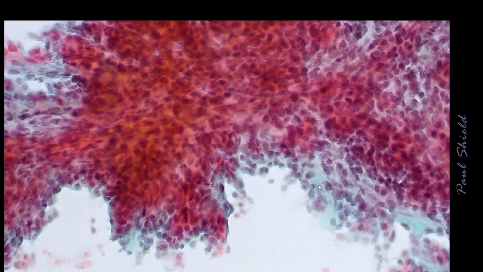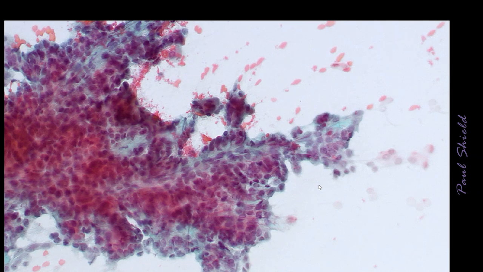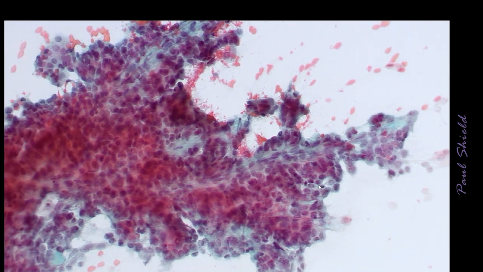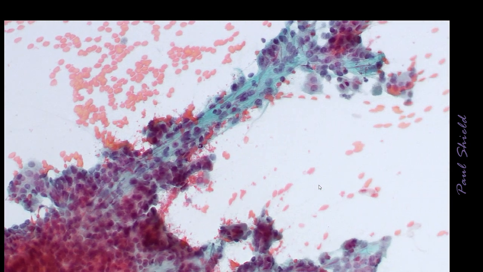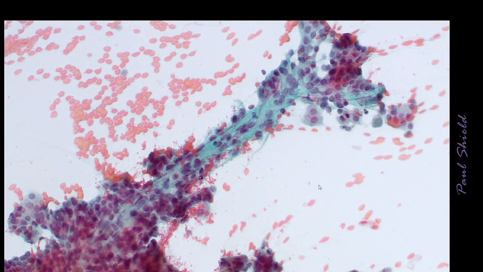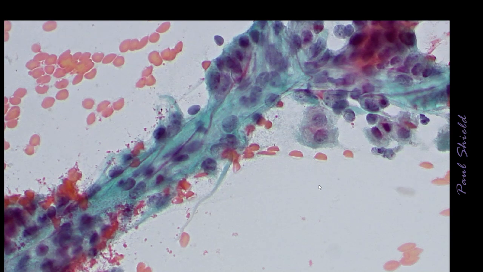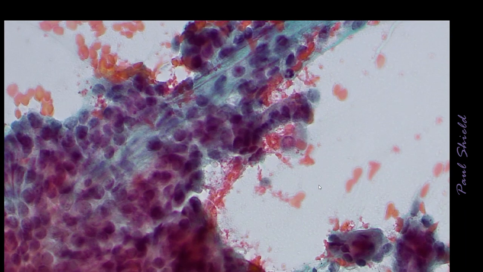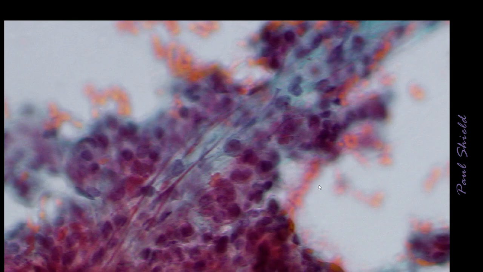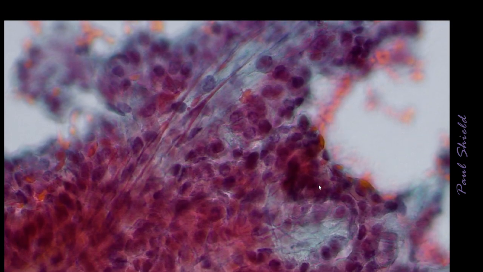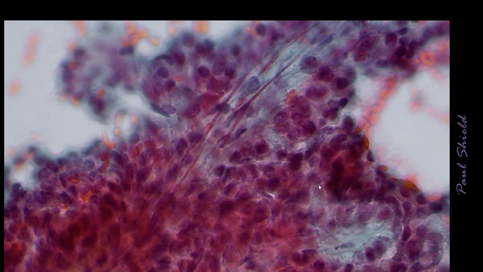Just more cores. You can see how cellular this is, just lots of sheets. There you can see some palisading of cells along the outside. And just on high power you can see the epithelial cells arranged around the outside of that collagenous core. You can see the vessels running through there, very fine vessels. Sometimes you'll be able to make out red blood cells lying in those vessels.